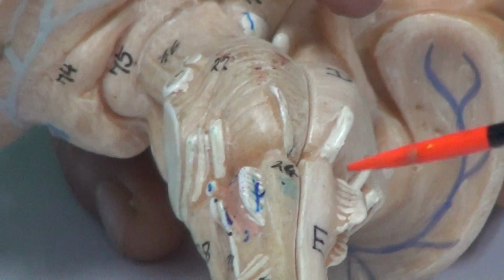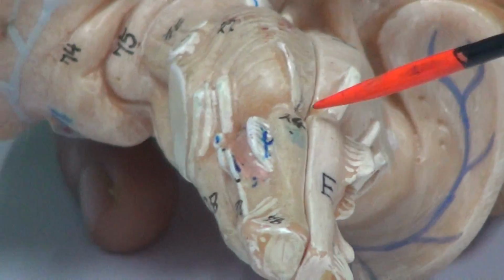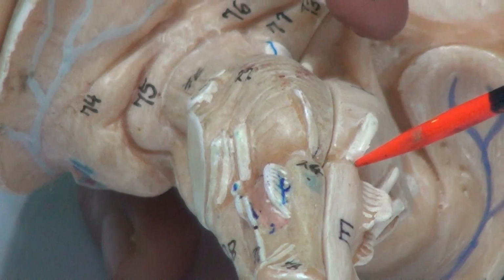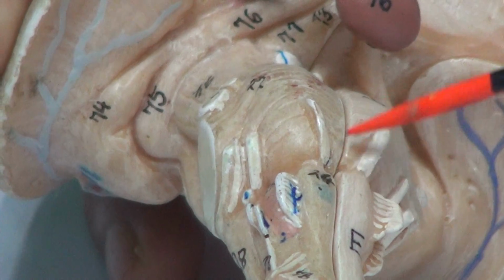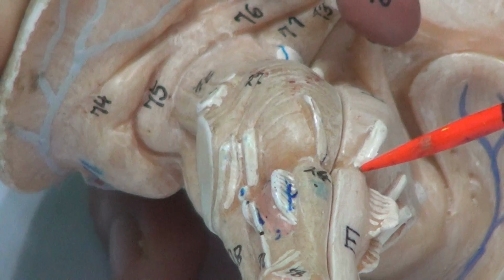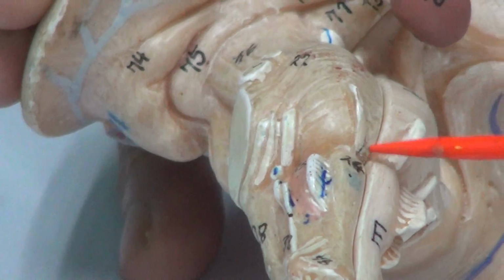The sixth nerve, the abducens nerve, is here. It's coming from the anterior surface, in the groove between the pons and medulla. This is the abducens nerve.